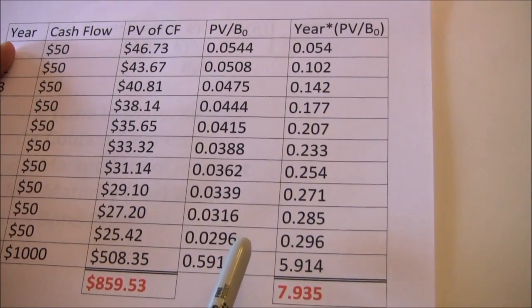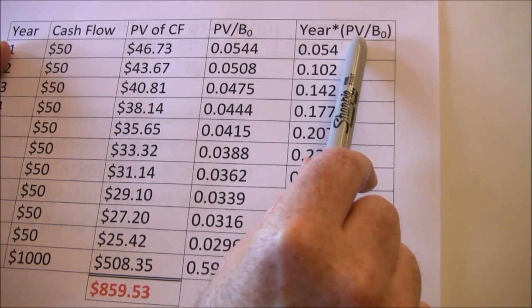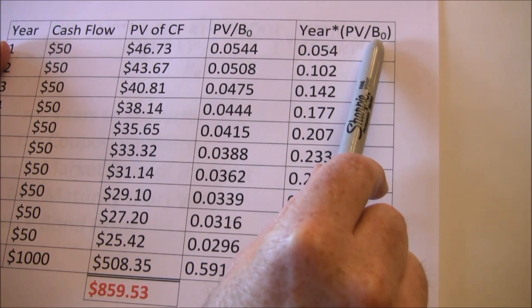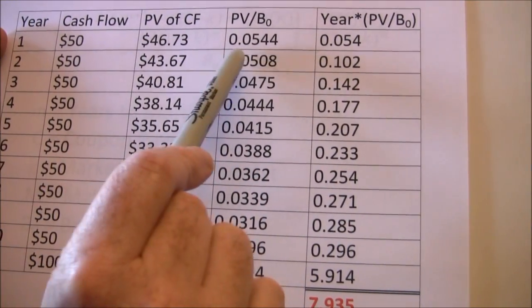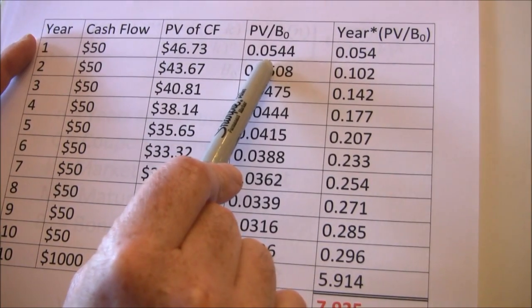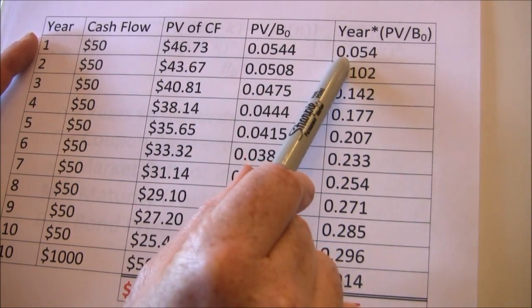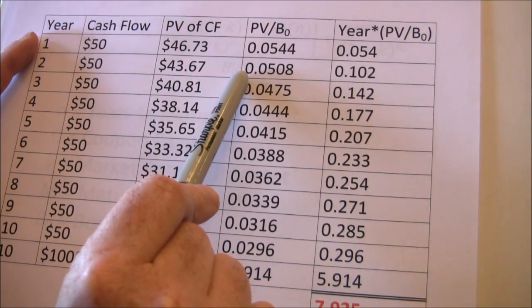Finally, we have our last column, which is the year times the present value of that cash flow as a proportion of the overall bond price. So we take 0.0544 times 1, and I just rounded these off to 3 decimal places here.